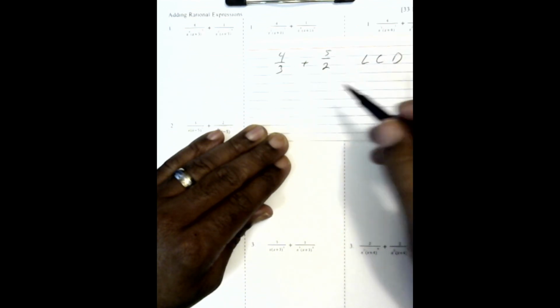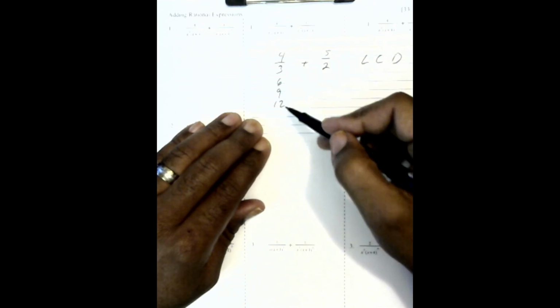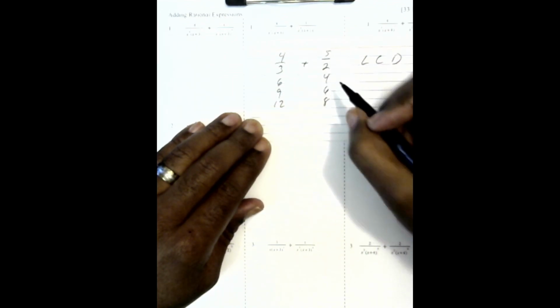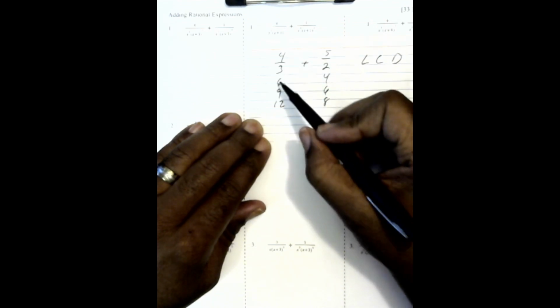And you go through the multiples. So the multiples of 3 are 3, 6, 9, and 12. The timetables for 3. The multiples of 2 are 2, 4, 6, and 8. Now what do they have in common? They have in common the 6.